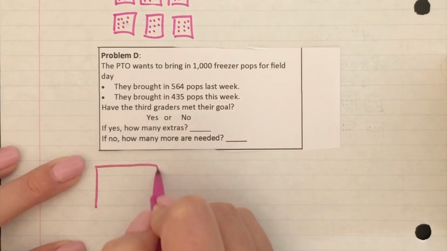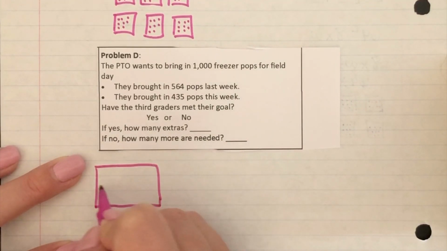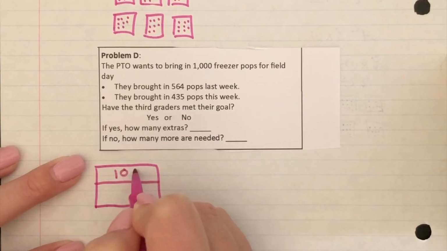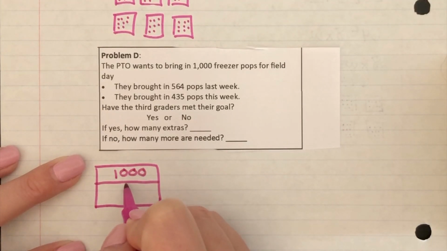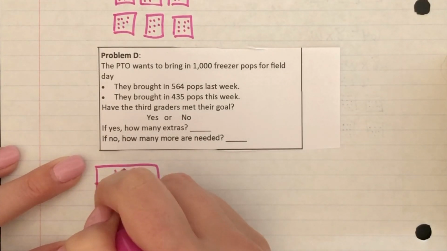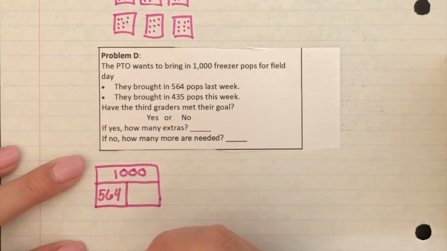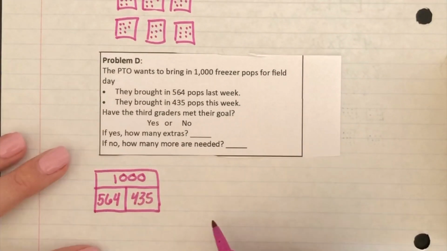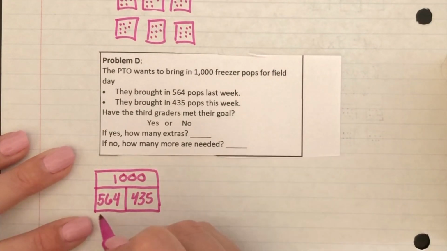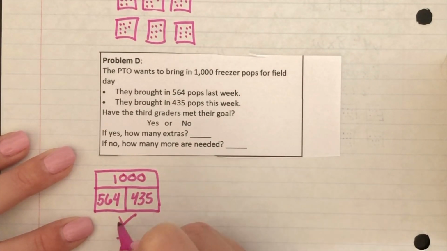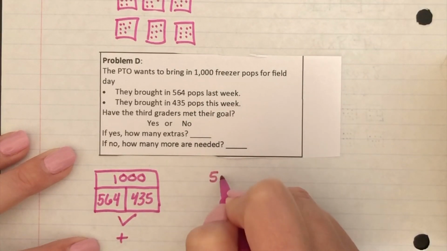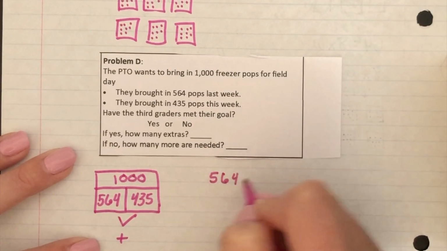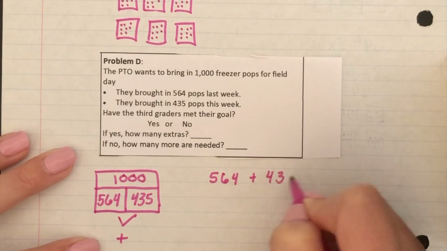So I know that I'm going to use a part whole. I'm trying to get to 1,000, and I have 564 and 435. I'm going to start by adding these two together. 564 plus 435.